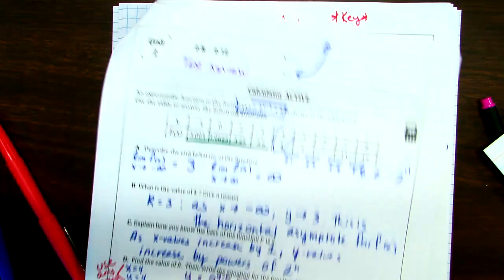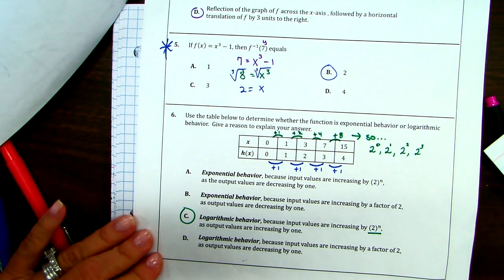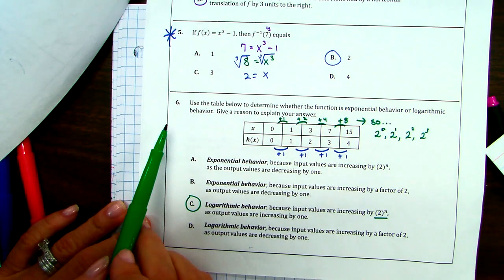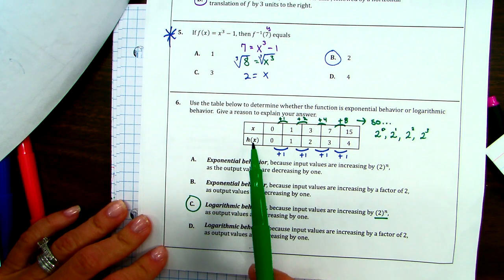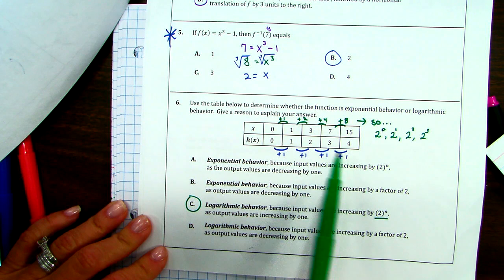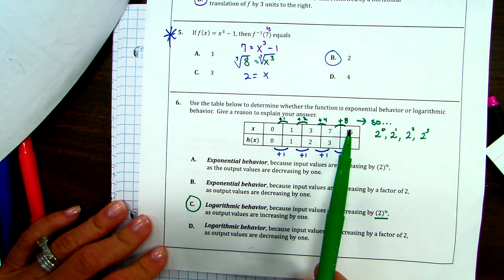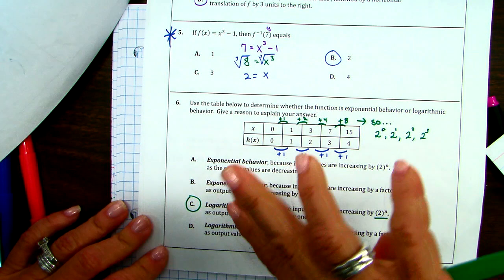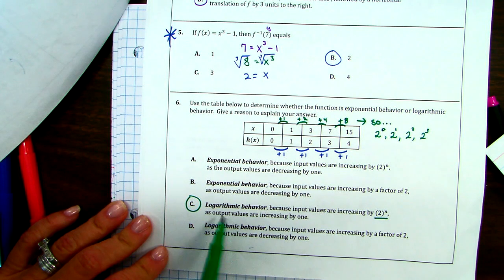Real quick, look at number, you don't have to flip your paper. Just stay right there. In number 6, guys, look. Same idea. Here's a chart. Is this exponential or log and y? So the y values are increasing by 1, and the x values are doing exactly the same thing that was happening on that FRQ. Well, since it's happening to the x's instead of the y's, we know it's logarithmic, okay, instead of exponential.